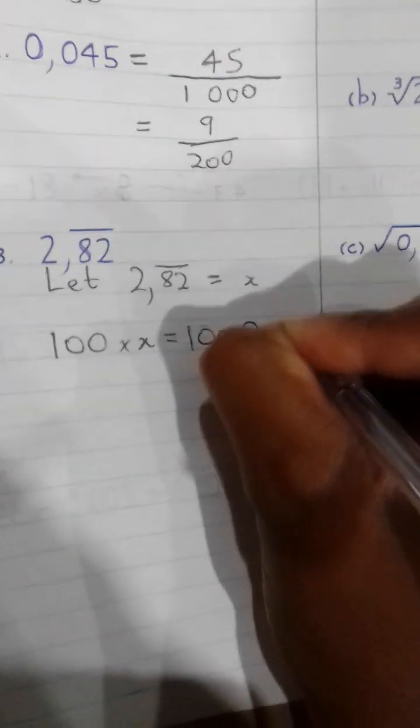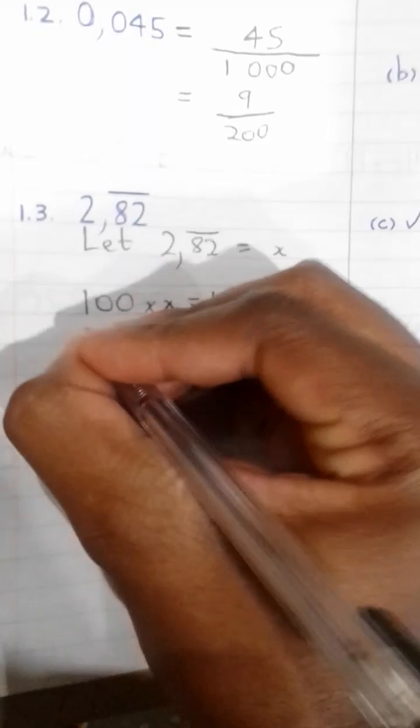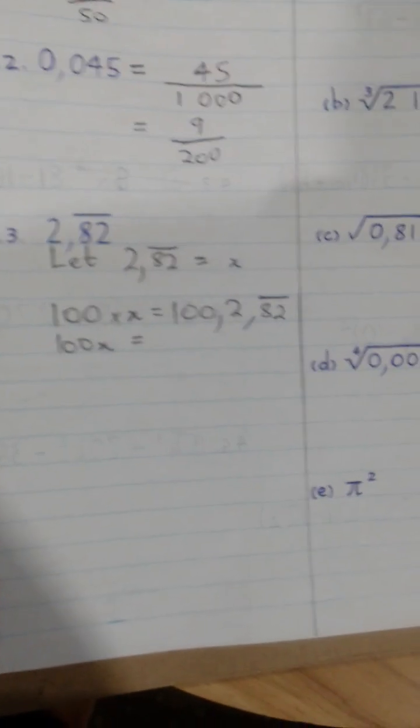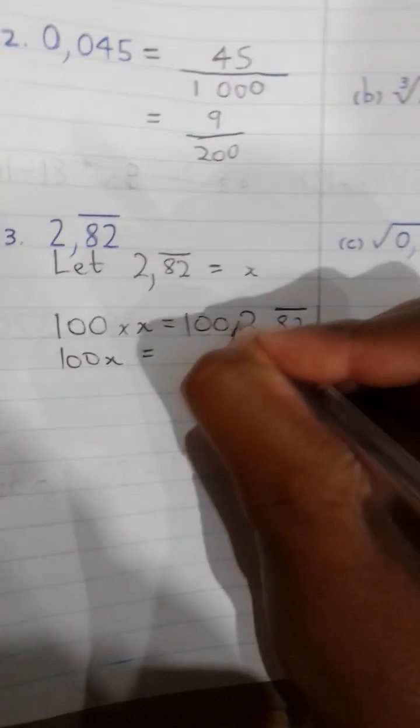So 100 times x is 100 times 2.82 recurring. 100x is 100 times 2.82 recurring.